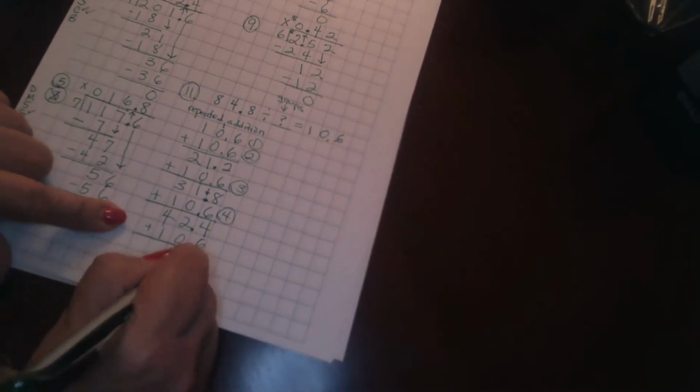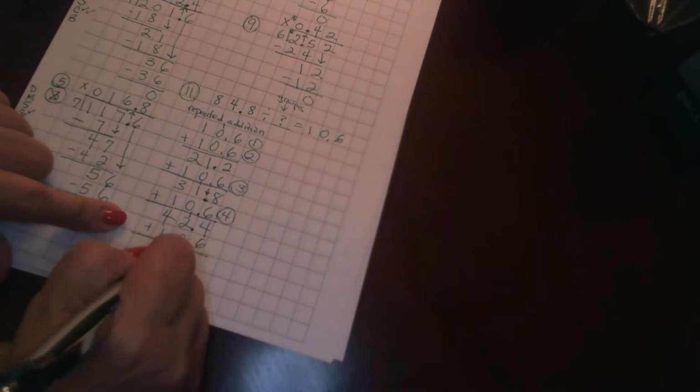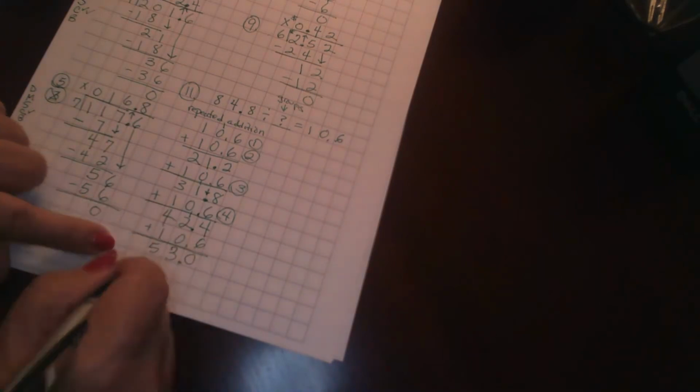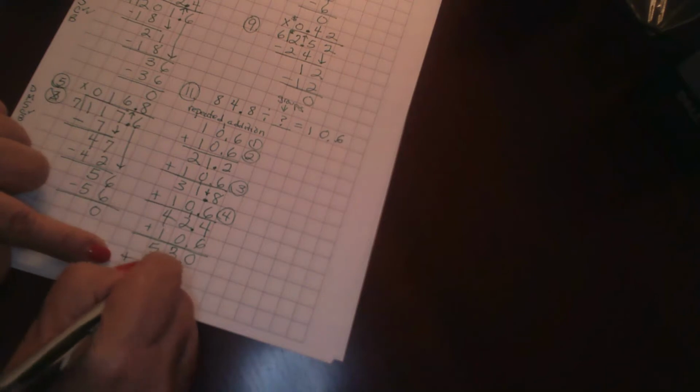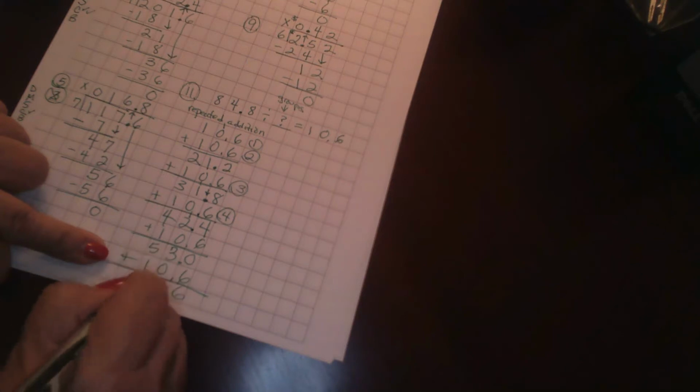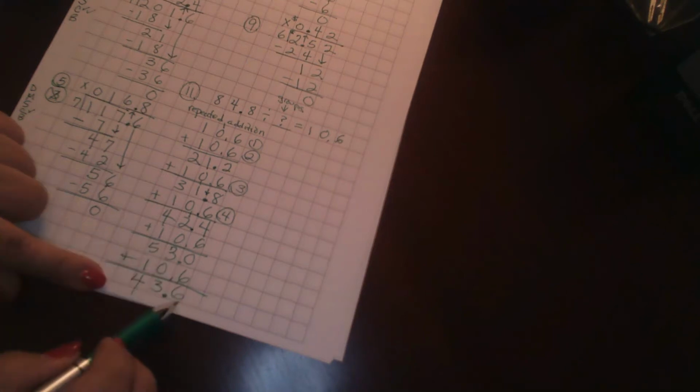6 plus 4 equals 10. Regroup. 2 plus 1 is 3. 4 plus 1 is 5. I'm going to add another group. 10 and 6/10. This is 6. Bring down my decimal. 3 and 5 plus 1 equals 4. That's 43.60.